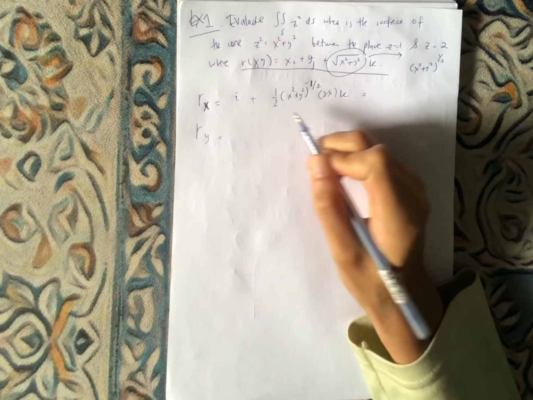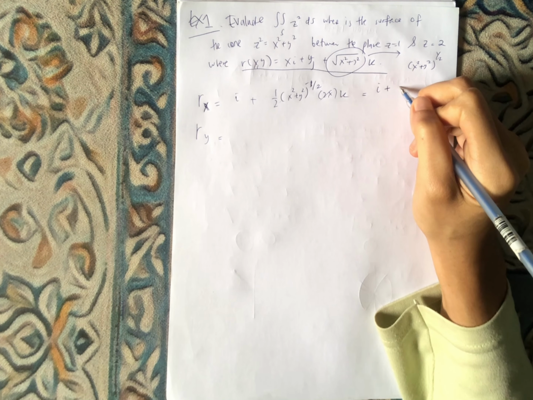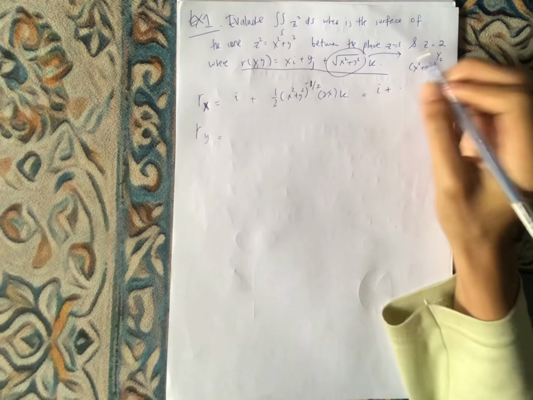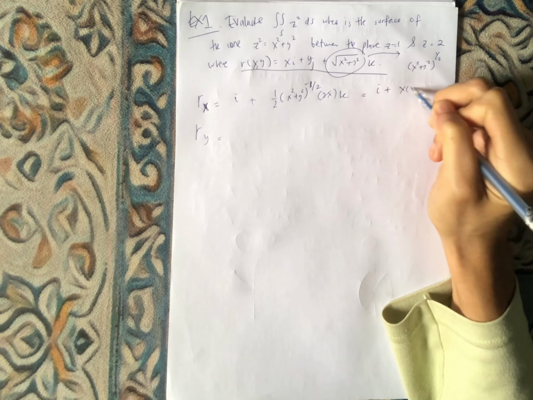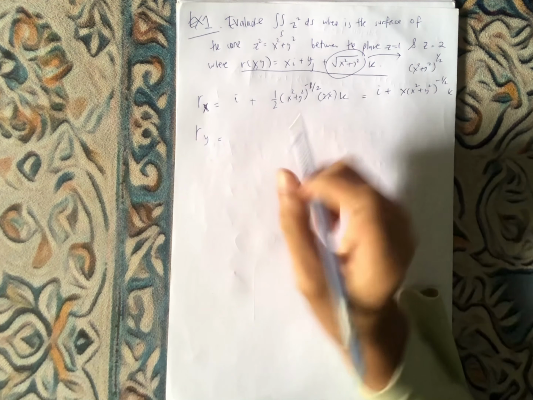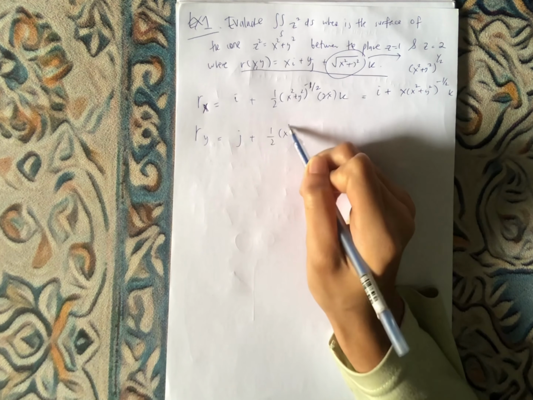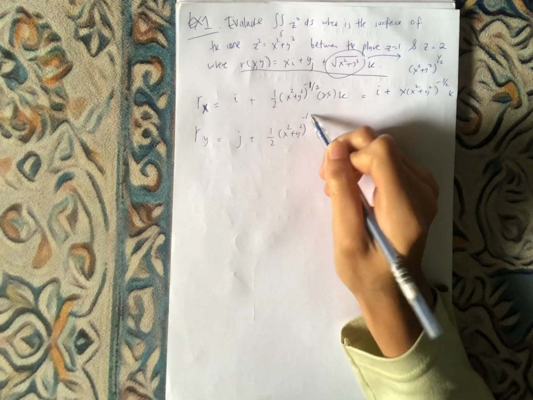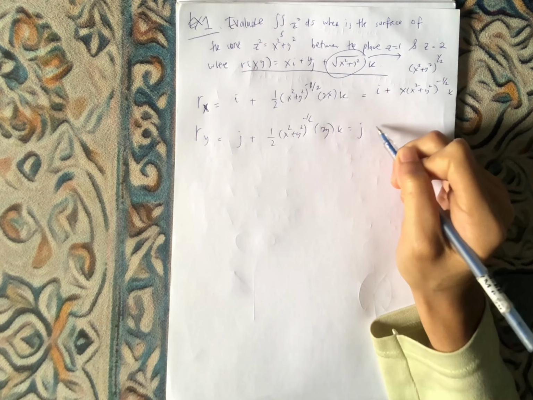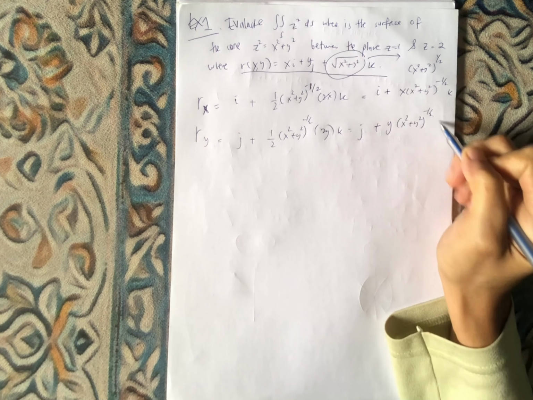So simplify. Okay, so you have i plus x, and I simplify because this 2 and 2 can cancel. So x squared plus y squared to the power negative half, and this is a k. How about Ry? For Ry we have j here, it will be the same, x squared plus y squared to the power negative half, but now it's a 2y. If we simplify, you will have here x squared plus y squared to the power negative half k.